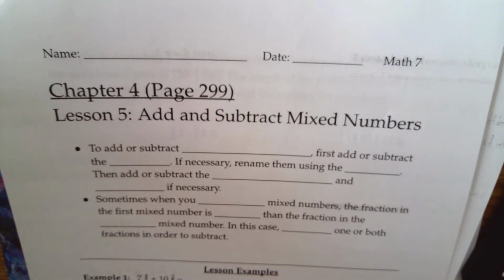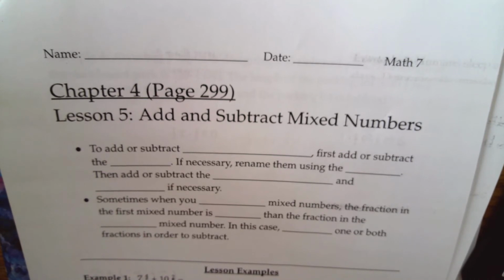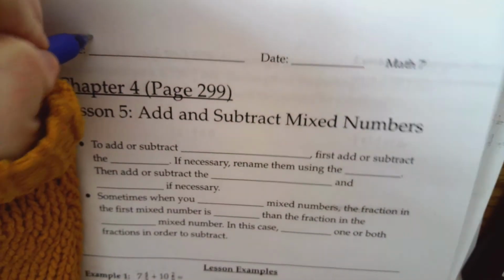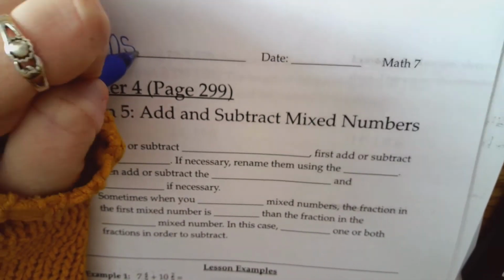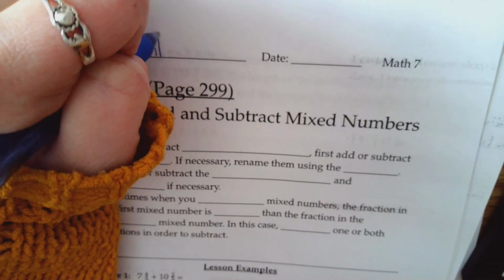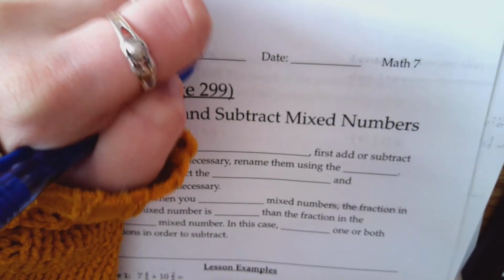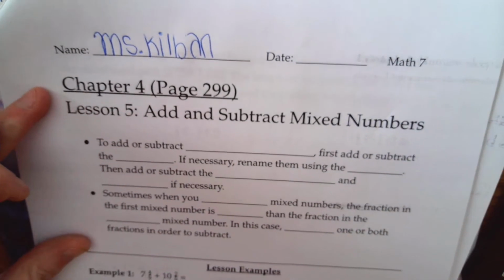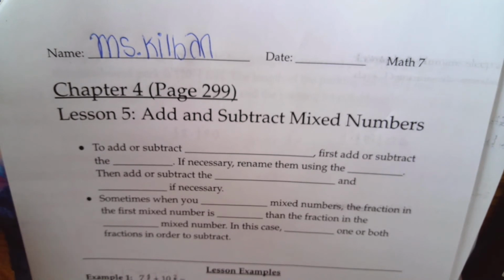Hello, 7th graders. Today we're going to be working on page 299 in your math book, and this is lesson 5. So first, go ahead and write your name. And we're going to talk a little bit about mixed numbers and how to add and subtract them.